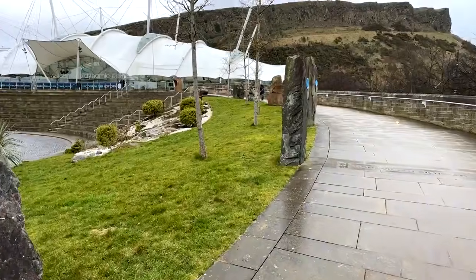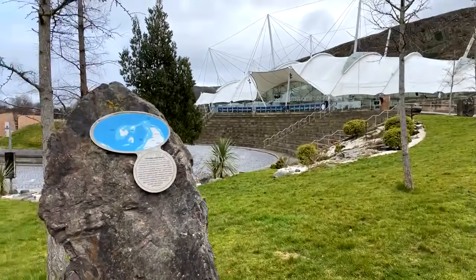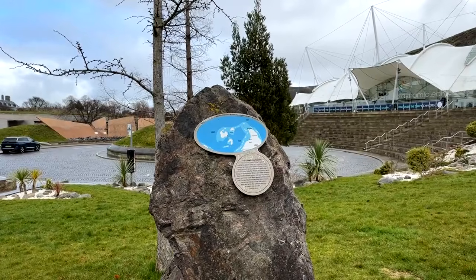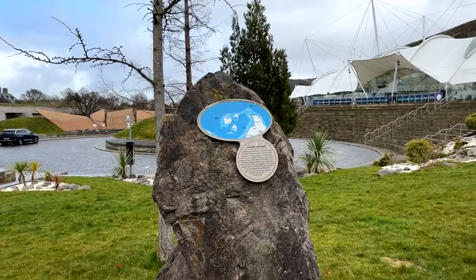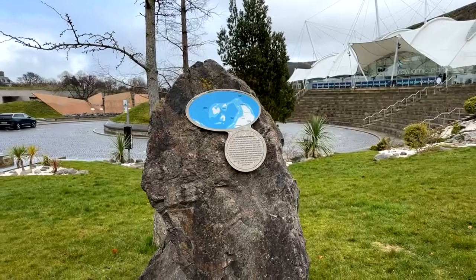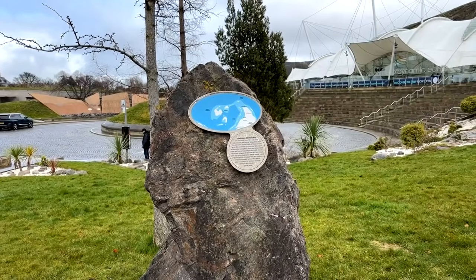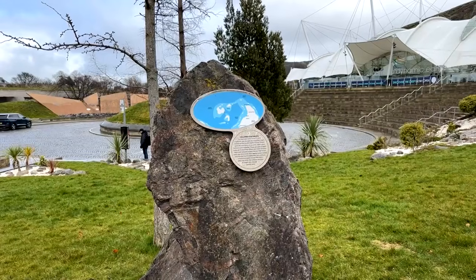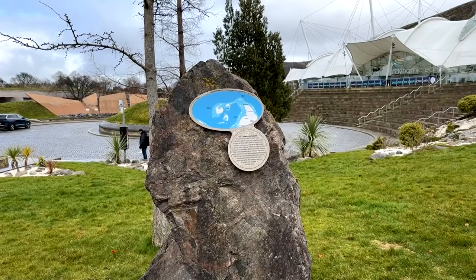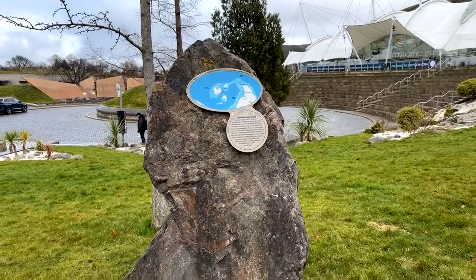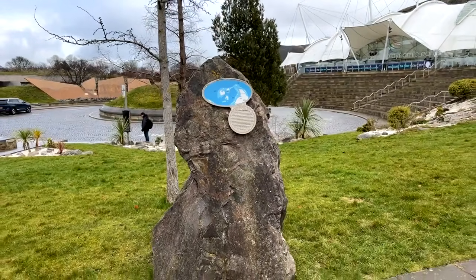Dalradian schist. So Dalriada is over on the west coast, and is where the kings of Scotland were crowned at one point back in the day. So let me think now. Craig in the Highlands took us to Kilmartin Glen, and Dalriada, the crowning place, is just down from there. So again, this is the Dalradian schist.